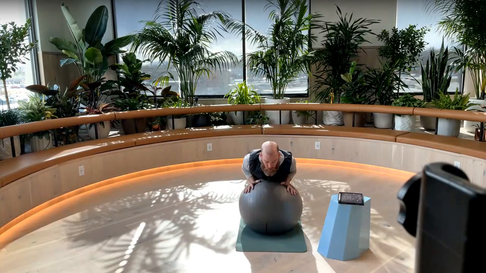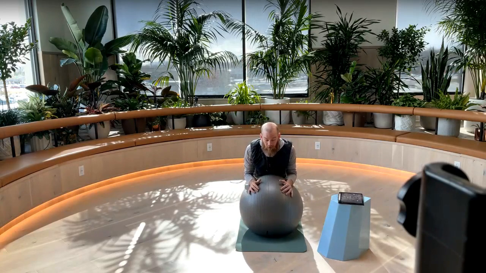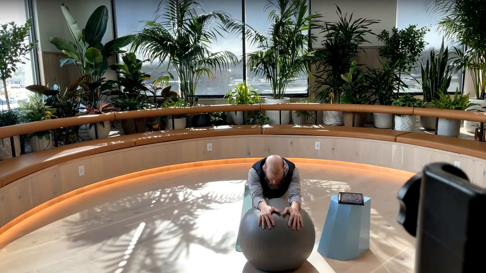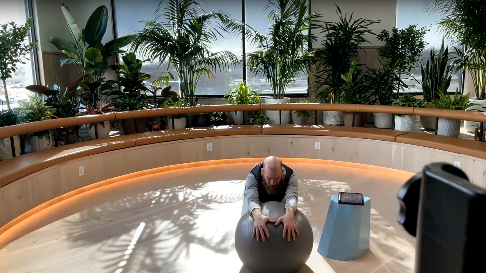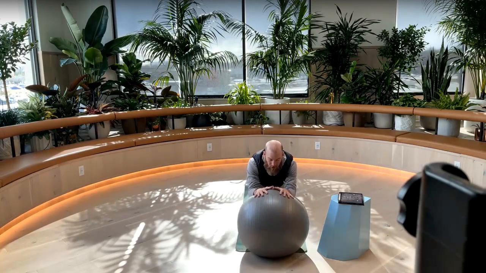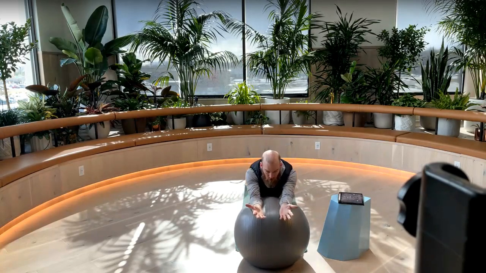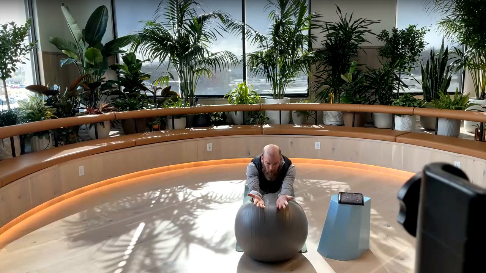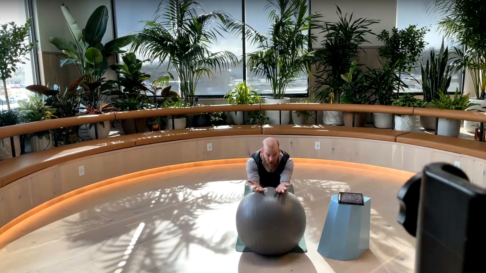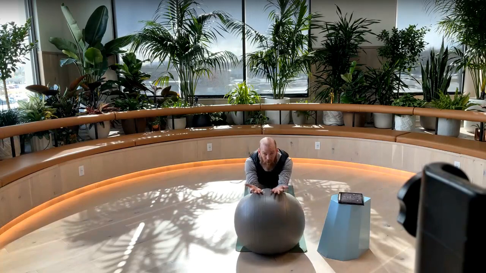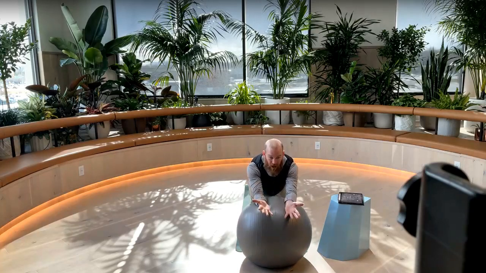But if I can push through the ball, get my chest tall, and then roll this ball out, I'm going to actively lengthen that spine. From there, I'm going to get good at rolling it out with the palms up. It's kind of a hip-centric exercise, but I'm pushing into the ball with my forearms from elbows to the back of the hands.